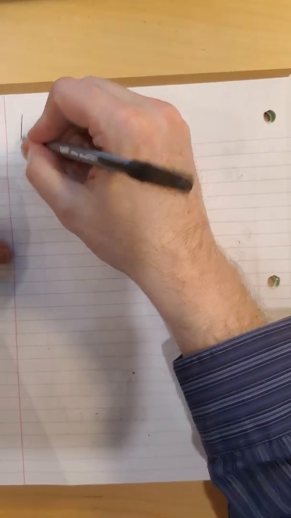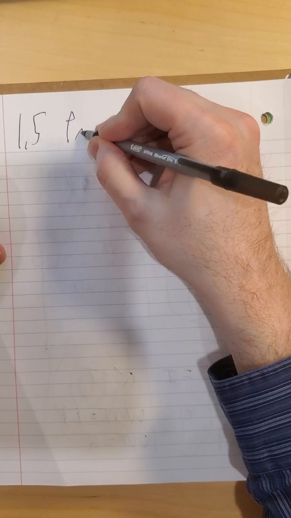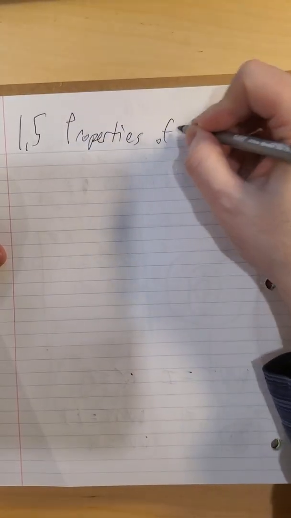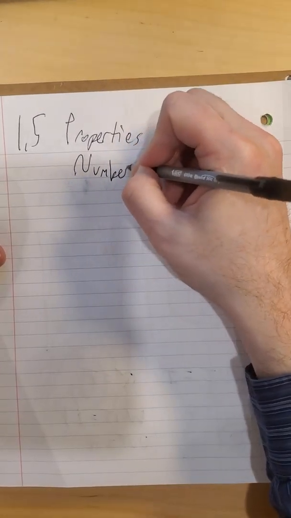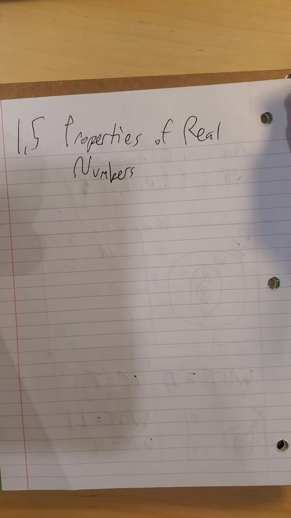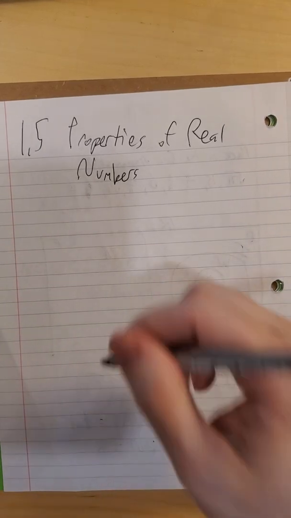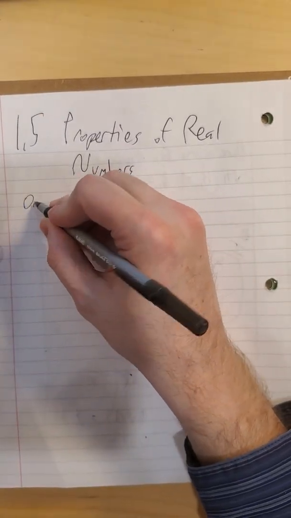And welcome back. In section 1.5, we go over the properties of real numbers. And properties in general are going to be a big topic in this course. Alright, so we'll start with the order property of real numbers.